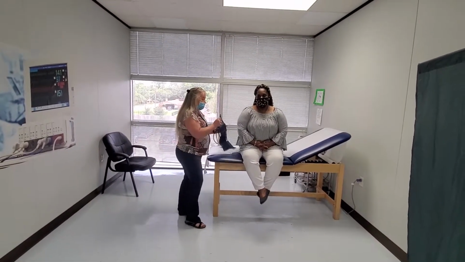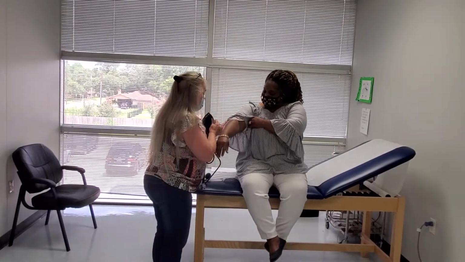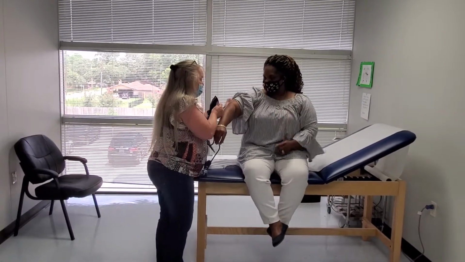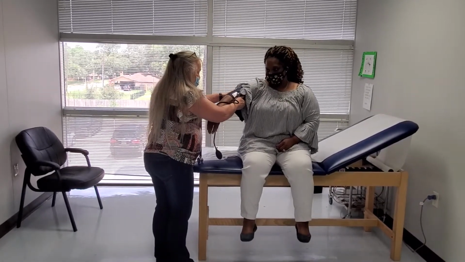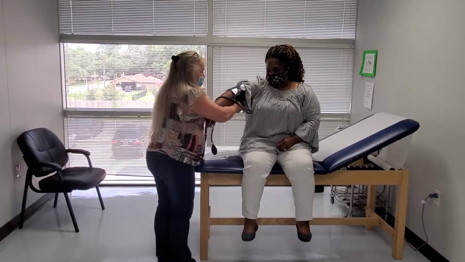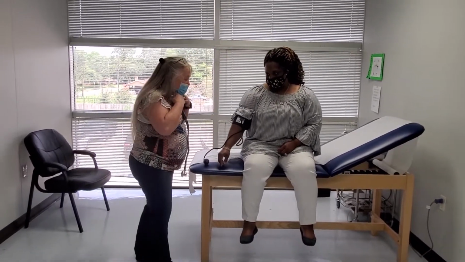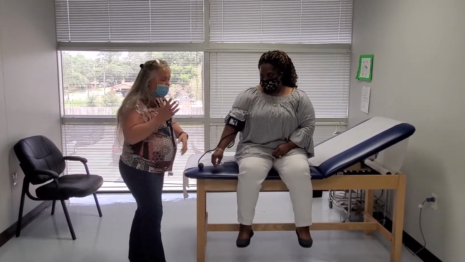We always want to get a blood pressure. So I will raise her sleeve up, because you want to find out what caused the syncope episode. You want to make sure that it was not that her blood pressure was too high. You want to make sure that it was not something else.